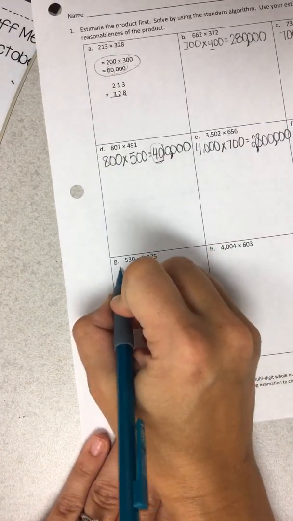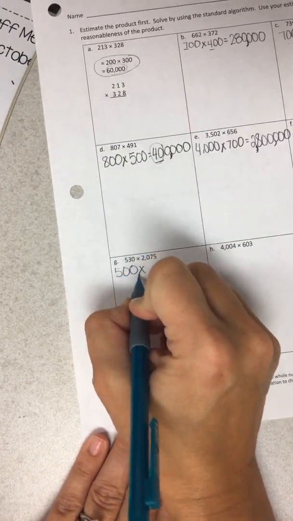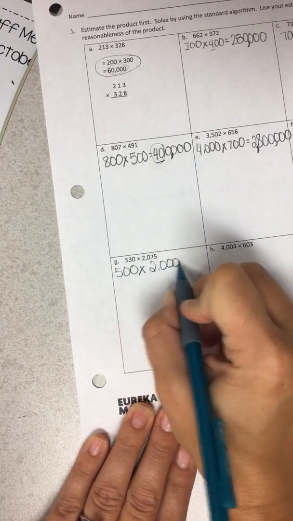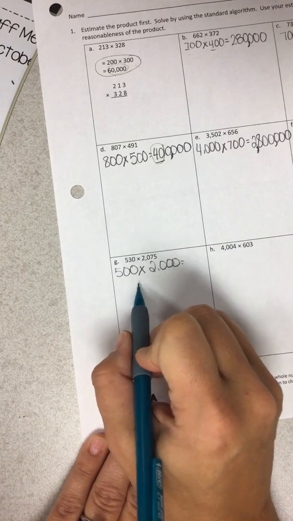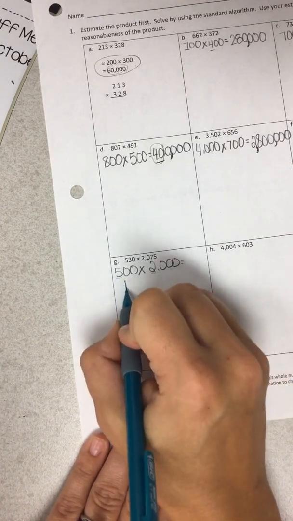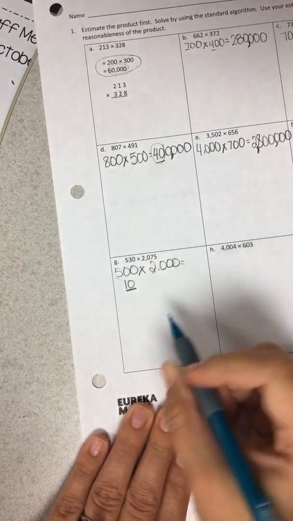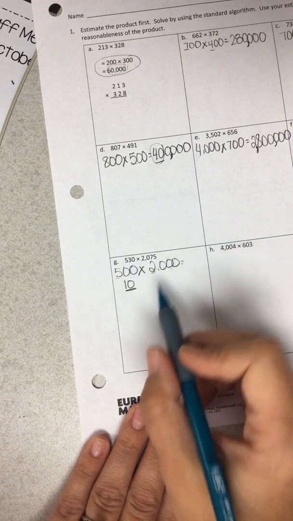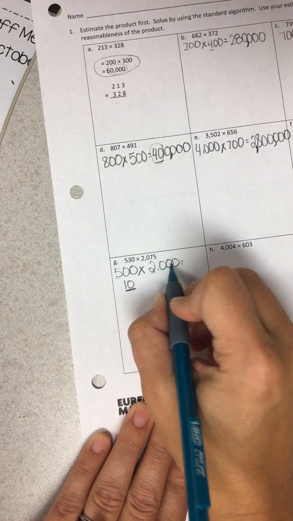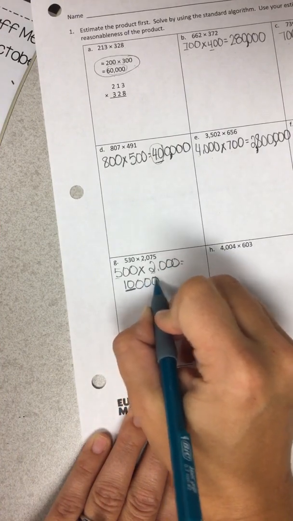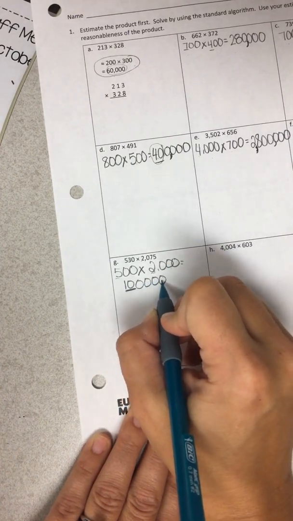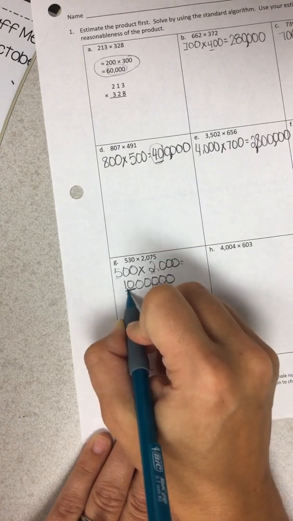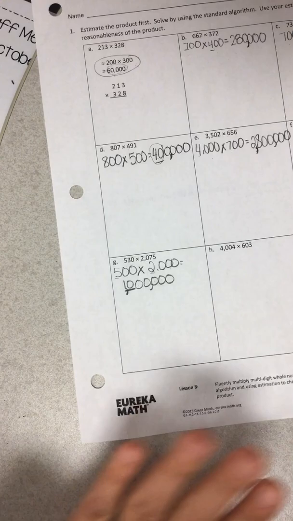So 530, I'm going to round that down to 500. And I'm going to round this 2,075 down to 2,000 because it follows my rounding rules. That's going to be 5 times 2 is 10. So remember, that's your answer, and then it's 100 times 1,000, which is going to be 100,000, but I need to add those 1, 2, 3, 4, 5 zeros, and then I can regroup, and that's going to be 1 million.